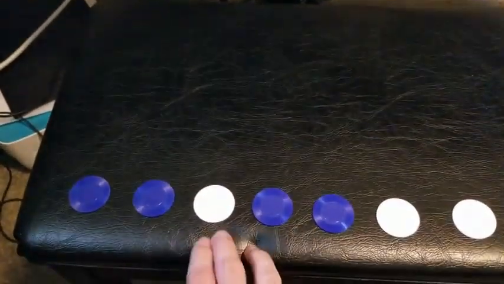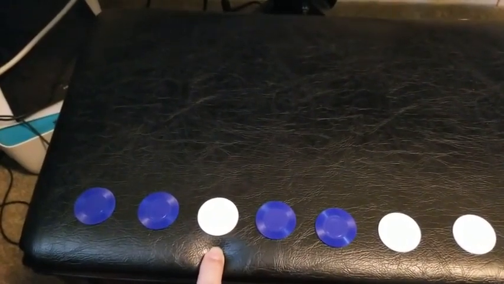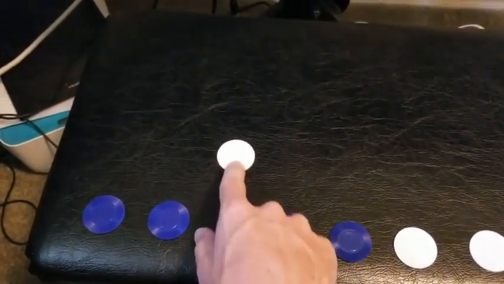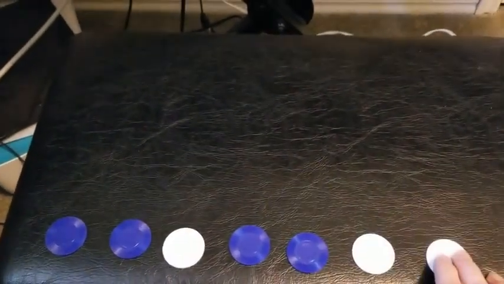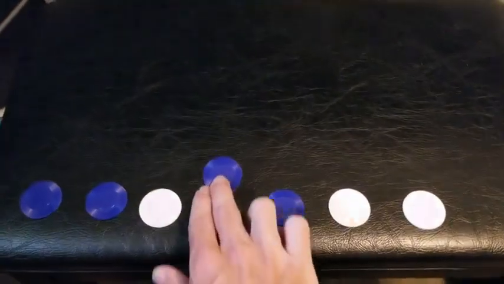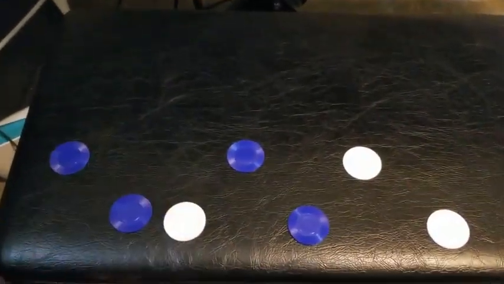The 3 chord is major, E, G sharp, B. The 4 chord is minor, F sharp, A, C sharp.